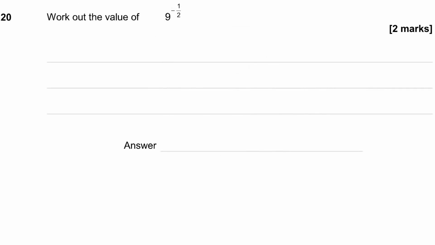Question 20. Work out the value of 9 to the power of minus 1/2. Now, I would treat these as separate operations. So you've got a negative index there, and you've got a fractional index there. And I would treat those as two separate steps. So 9 to the power of negative 1/2. Let's deal with the negative sign first.